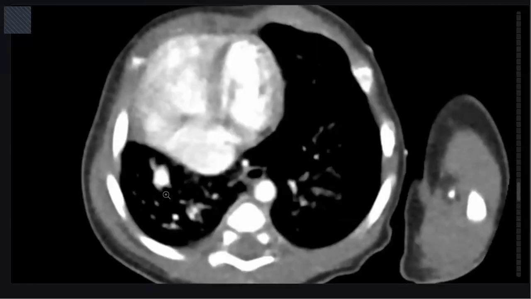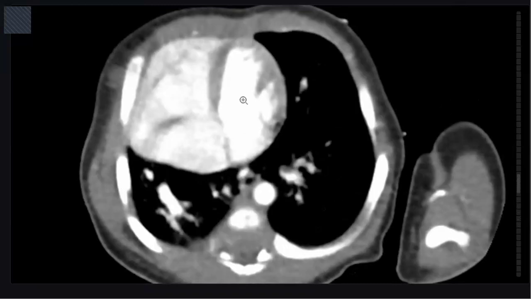I think the operation may be diversion of the pulmonary vein to the heart as part of the treatment. Okay.